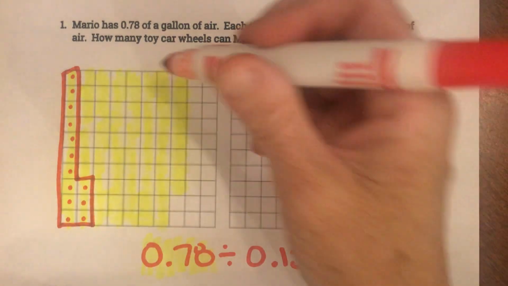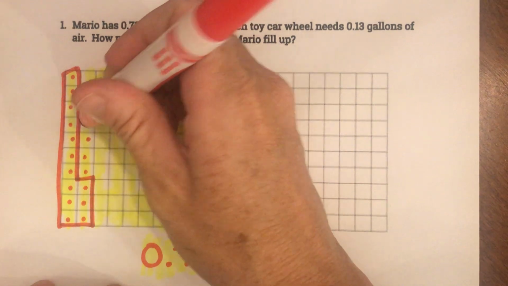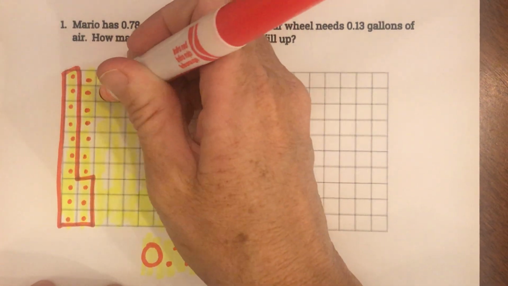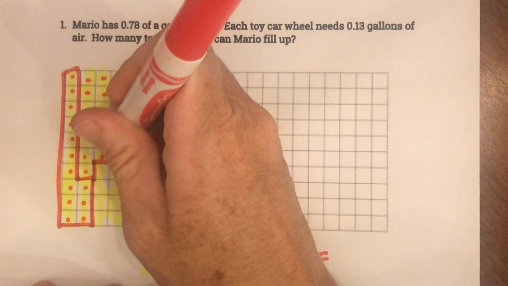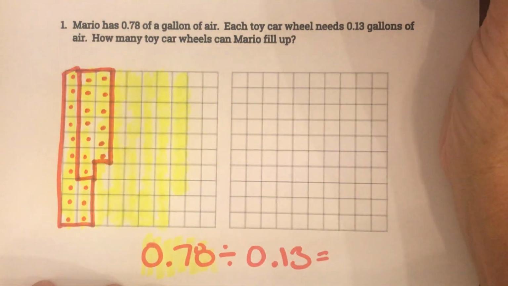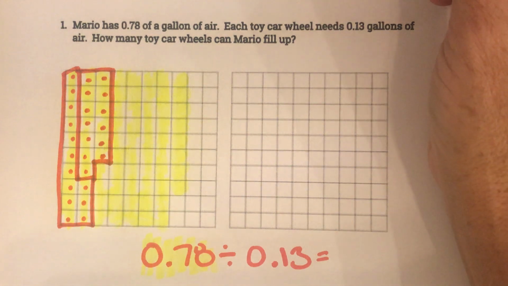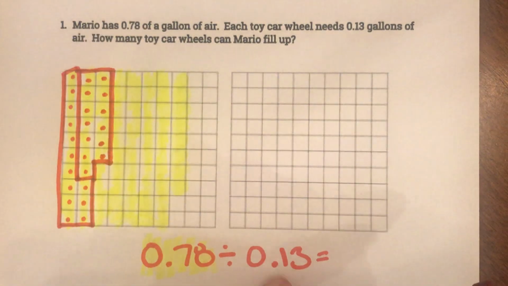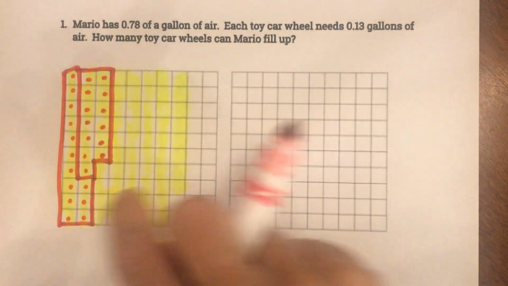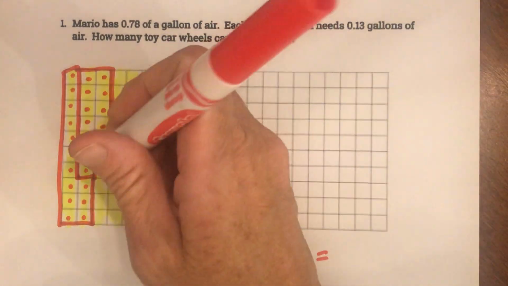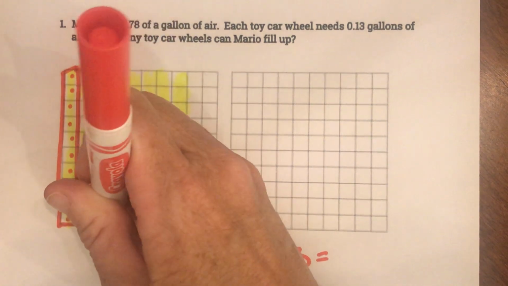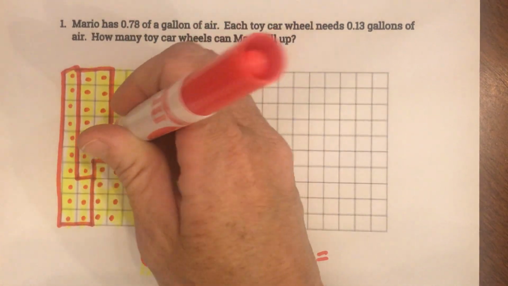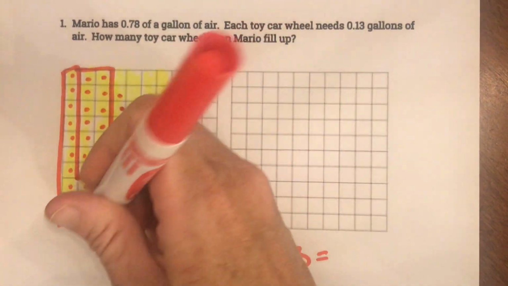Okay, ready? Let's count again. 1 through 13. Okay, so that's enough for another one. We still have enough, and I'm on step 3. I'm circling groups based on my divisor. This is my divisor. I'm not really circling, maybe boxing in. 1 through 13.